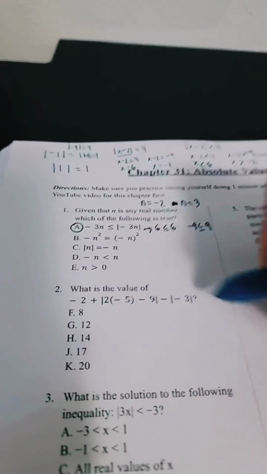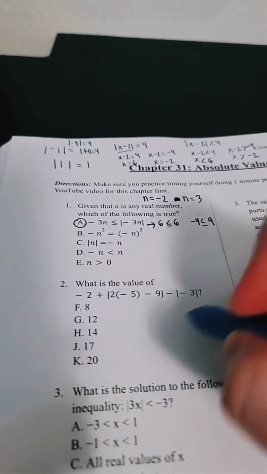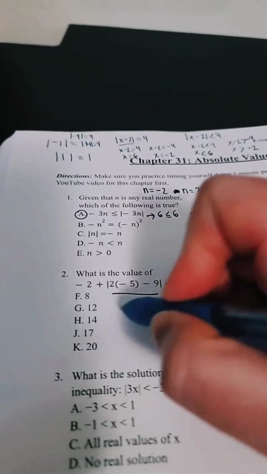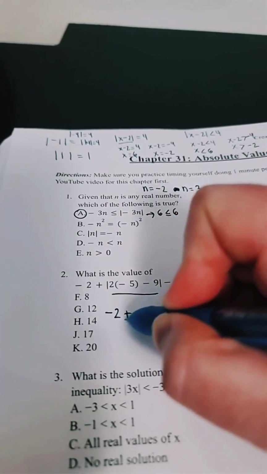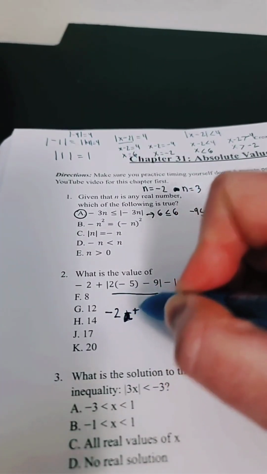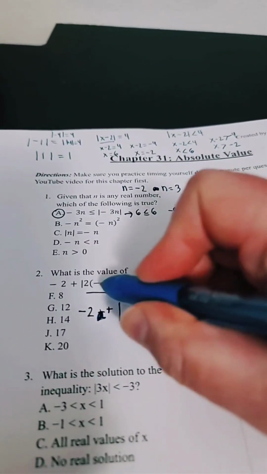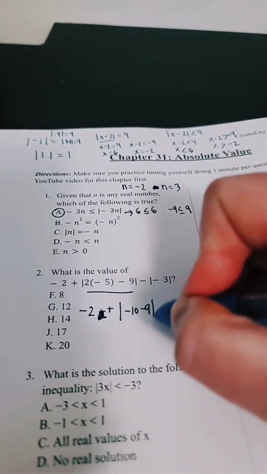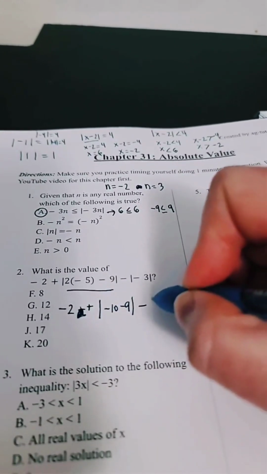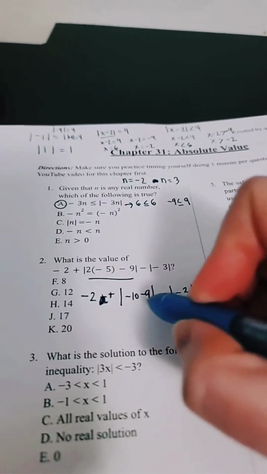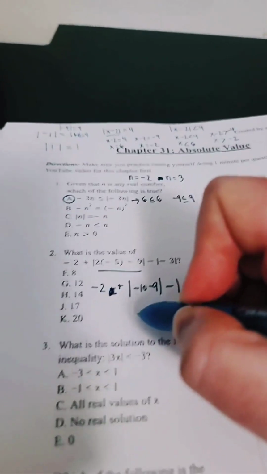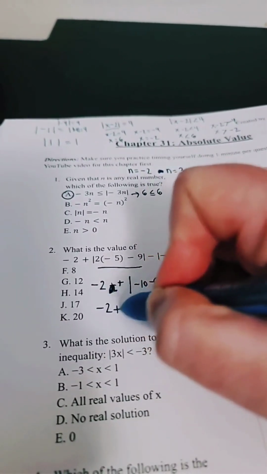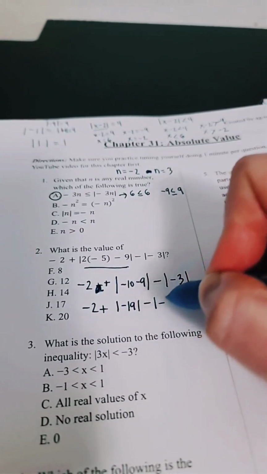What is the value of all of this? So we're going to simplify everything within the absolute value bars first and copy everything else over. So I'm going to copy over the -2 plus, and then I'm going to do -5 times 2 is -10, minus 9, close the absolute value bars, and then I'm going to copy over the rest. So -10 minus 9, that's going to be -19, so the absolute value of -19. And I'm going to copy over everything else.